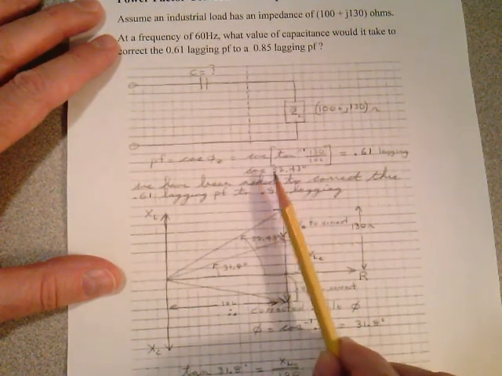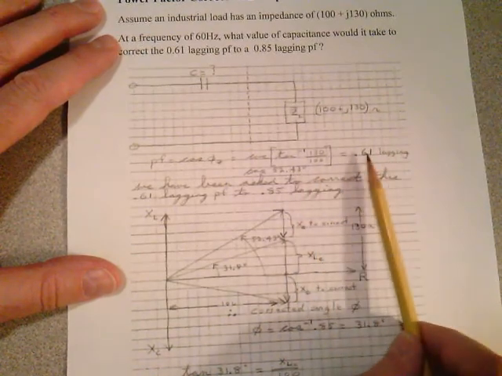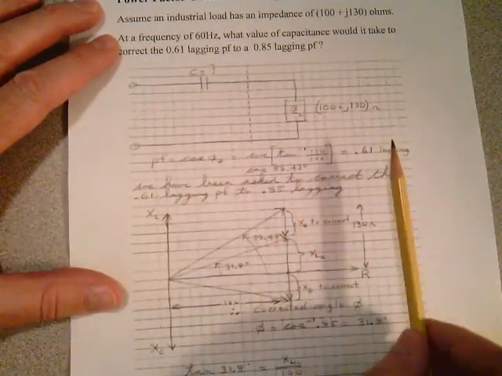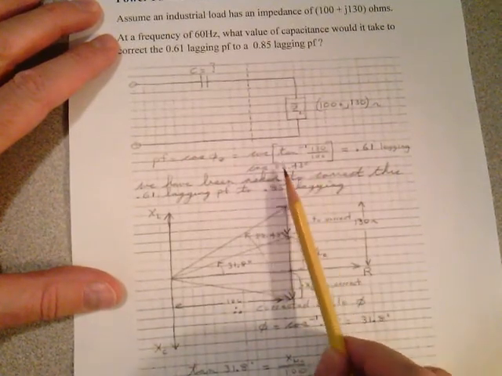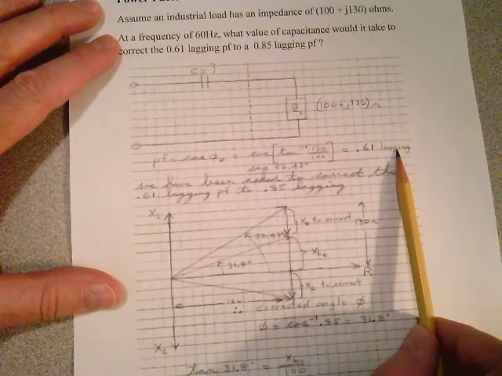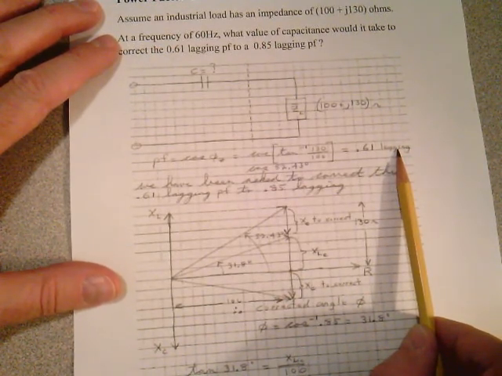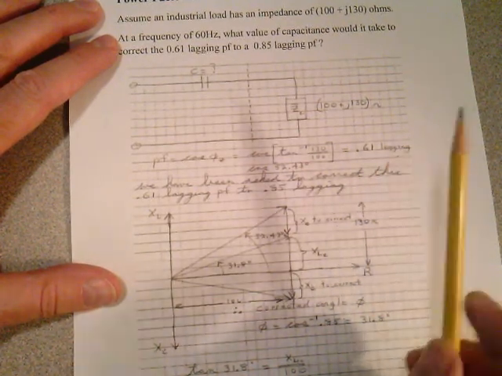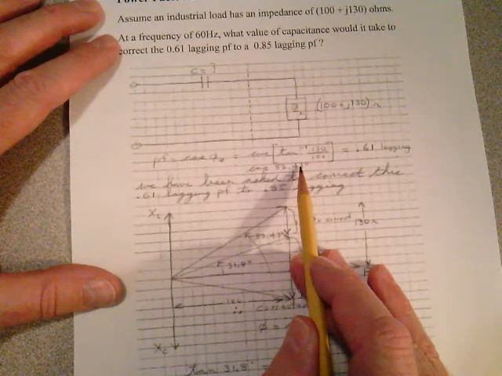If I take the cosine of 52.43 degrees, I get a 0.61 lagging, and that's what they give us up here. I want to work backwards and find what this angle is from this 0.61 lagging power factor. So I'm just taking the inverse cosine of 0.61, which gives me the 52.43 degrees.